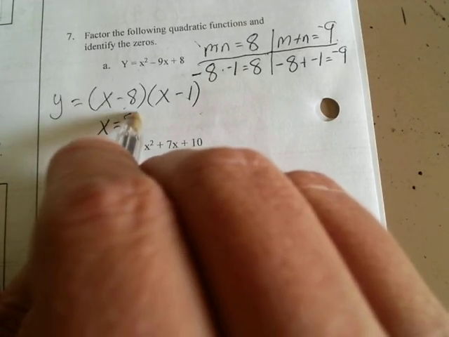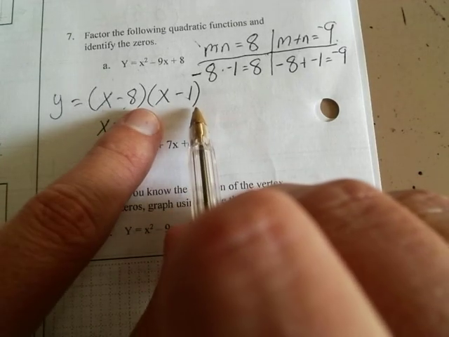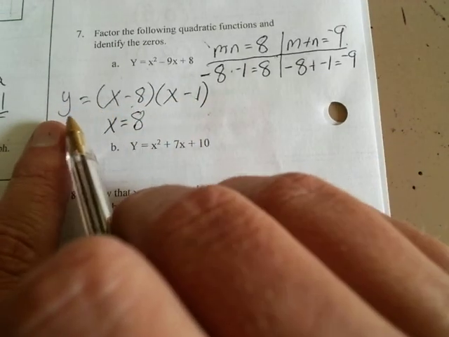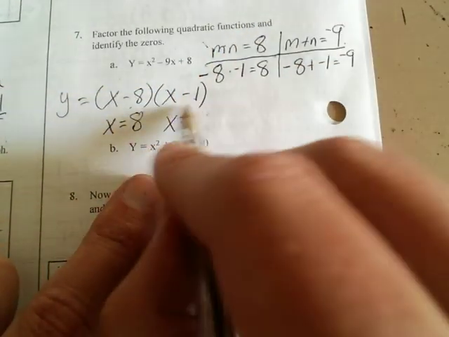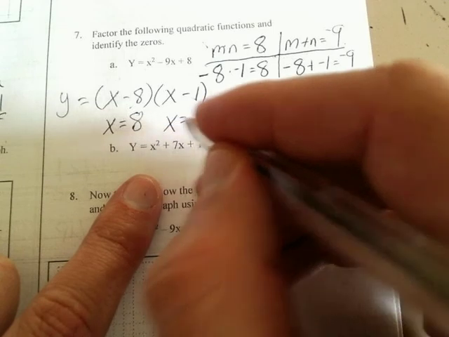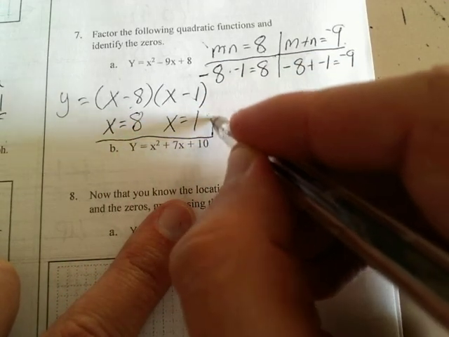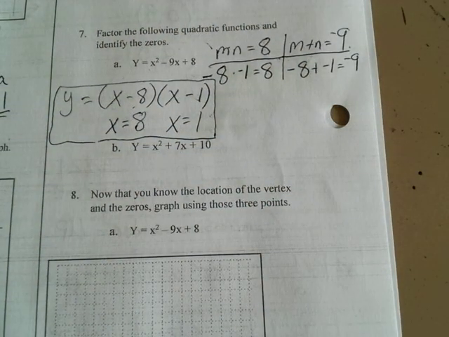X equals positive 8. 8 minus 8 is 0. Same thing here. If I can make this binomial equal to 0, the entire product will become 0. So what value for x makes this binomial equal to 0? X equals 1. So we have zeros at x equals 8 and x equals 1 after we factored and got y equals x minus 8 multiplied by x minus 1.